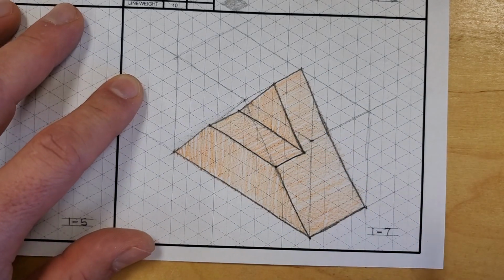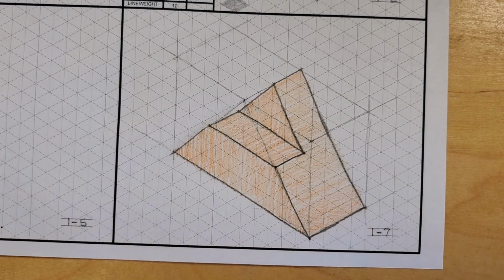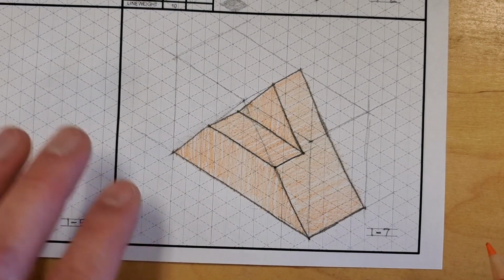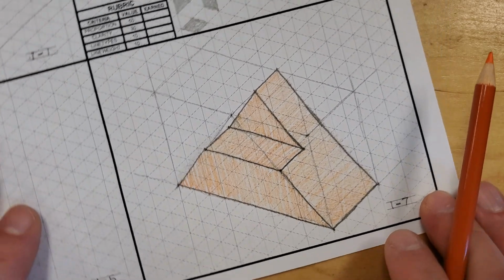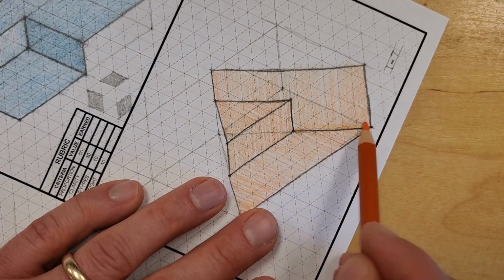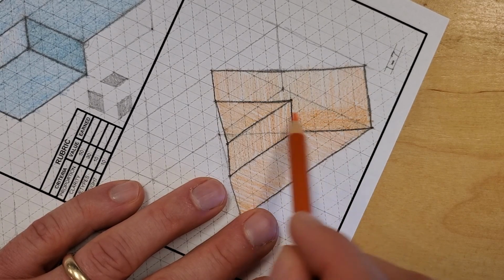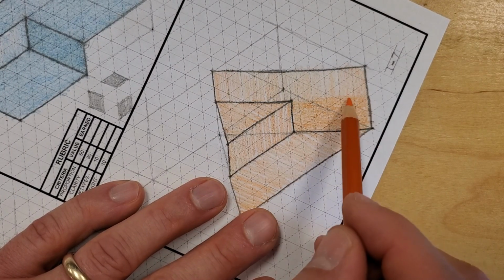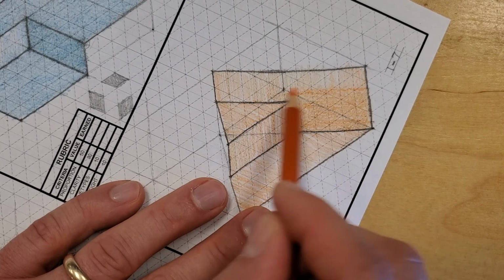I've got to decide where my light source is coming from to determine what I'm going to make a little bit darker. So I think I'll make this right side darker. So I'll do my strokes in the opposite direction.